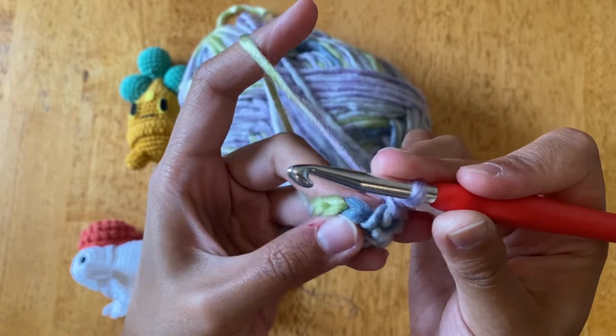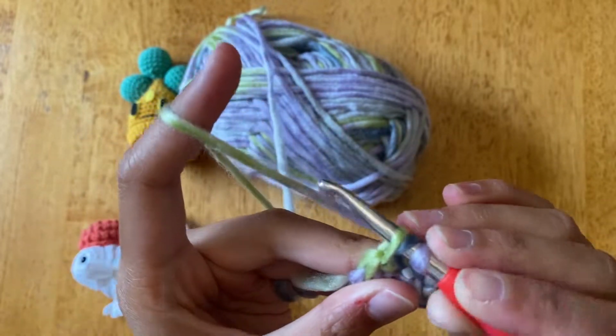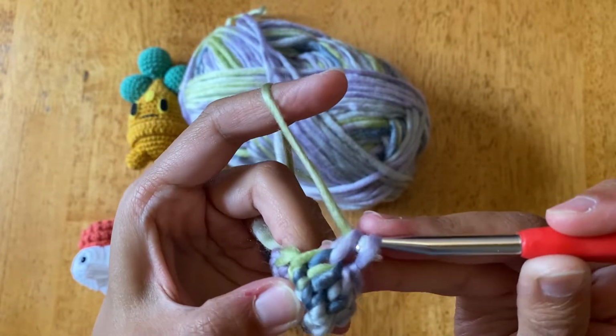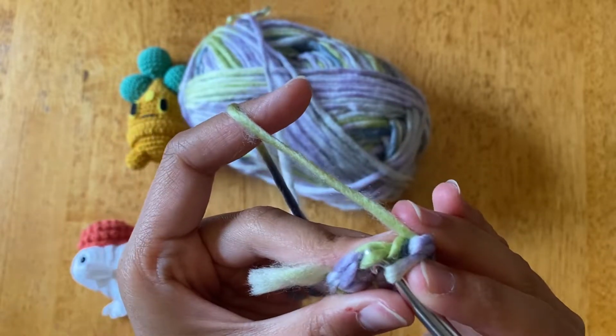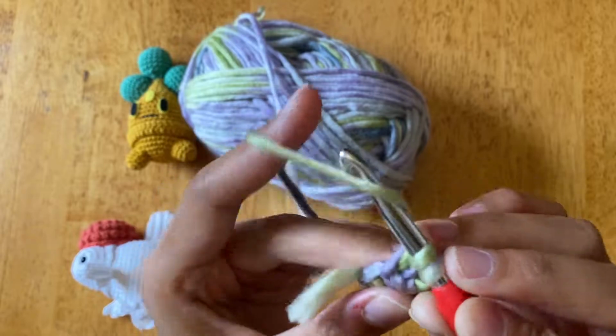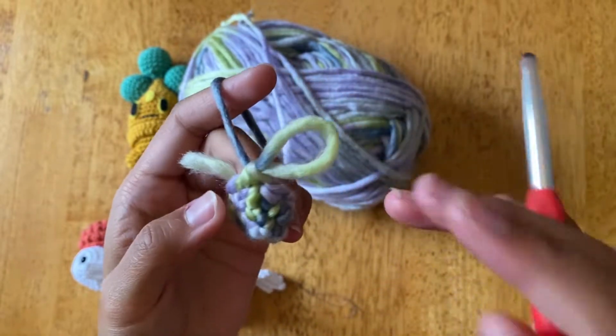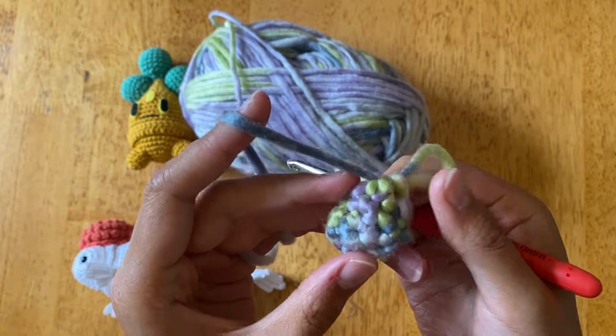There's my 4th invisible decrease. There's my 5th invisible decrease. And then finally, my 6th invisible decrease.